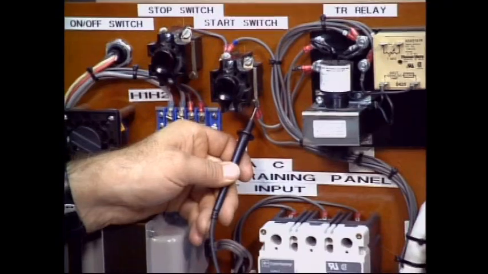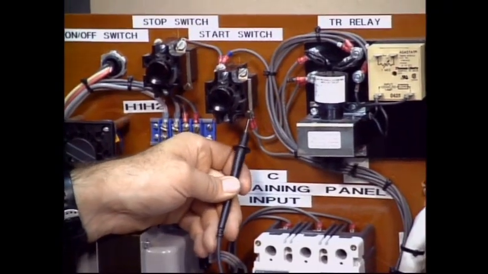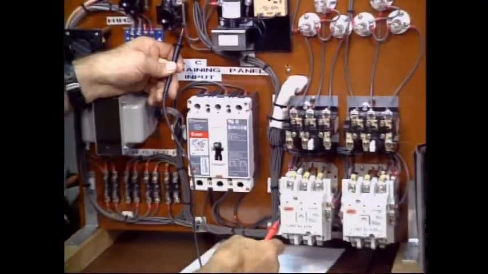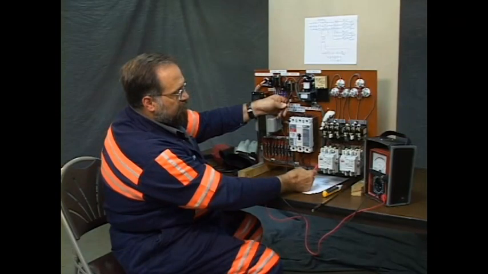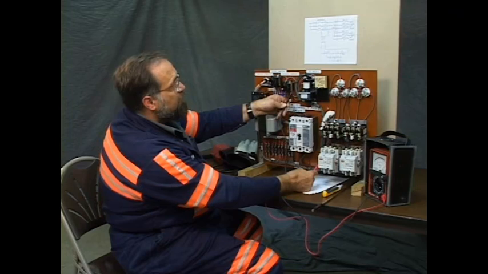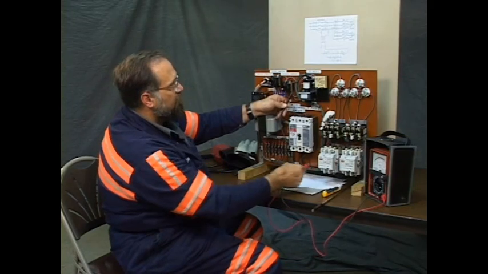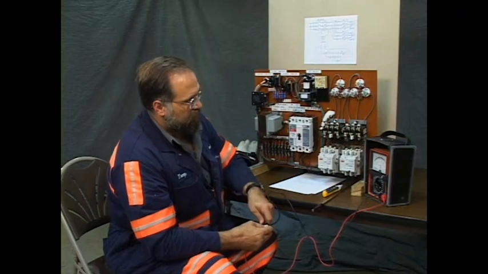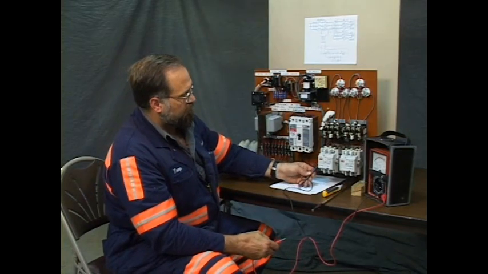I'm going to go to the load side of the start switch and read to A coil. No resistance there. A coil is intact, or the wire between the start switch and A coil is intact. I believe we should follow this on out. Let's read across this coil.